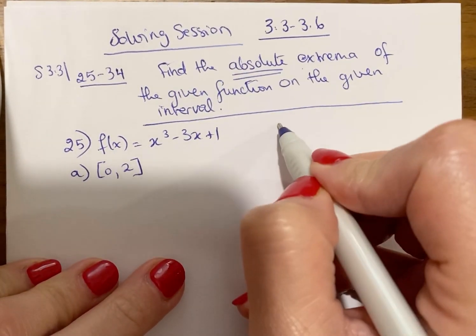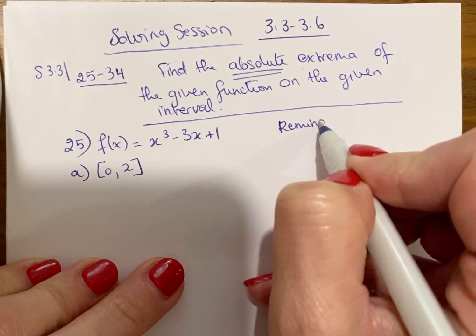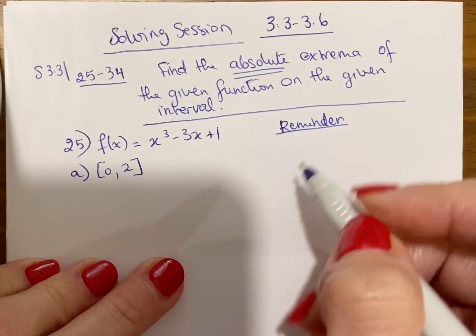This is where we have to remember what governs solving such problems.